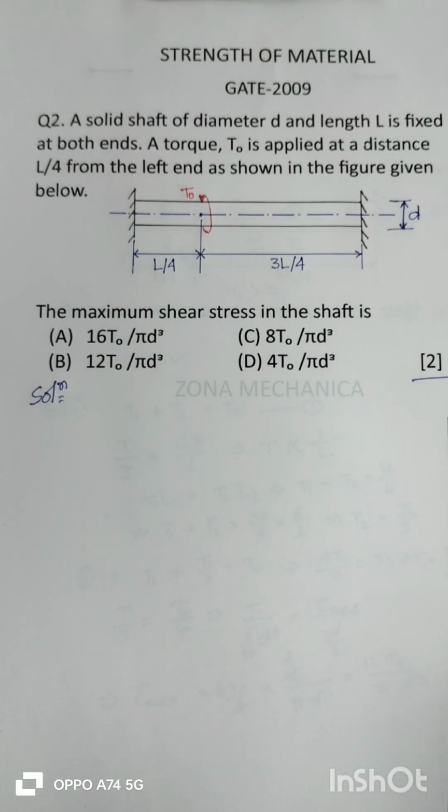There is an MCQ on torsion. The margin indicates the weightage of the question, that is 2 marks. A solid shaft of diameter D and length L is fixed at both ends. A torque T0 is applied at a distance L by 4 from the left end as shown in the figure given below. The question is, what is the maximum shear stress developed in the shaft? There are 4 options given.